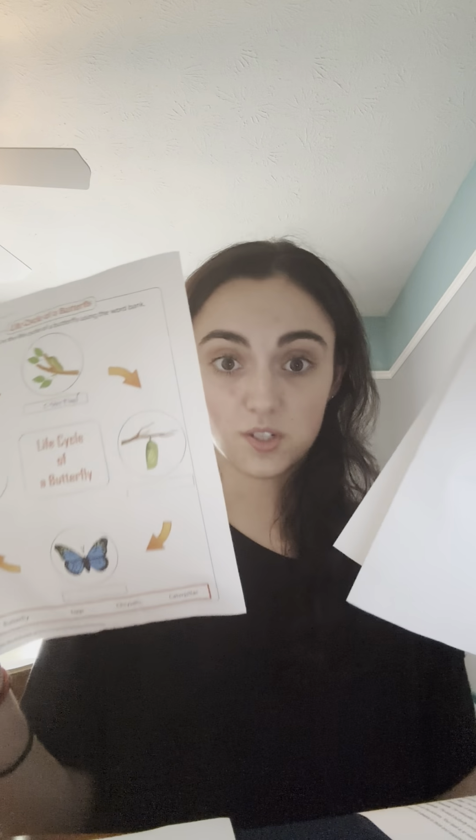Also, labeling each picture with the vocabulary is, again, an important thing to do, and introducing them one at a time like I did here. Even with the assessment, they can cover it up and go one at a time because I think that helps with understanding and less confusion happening as well.